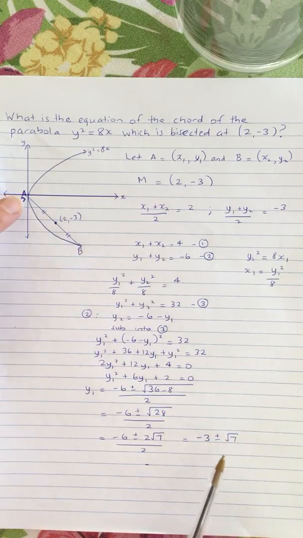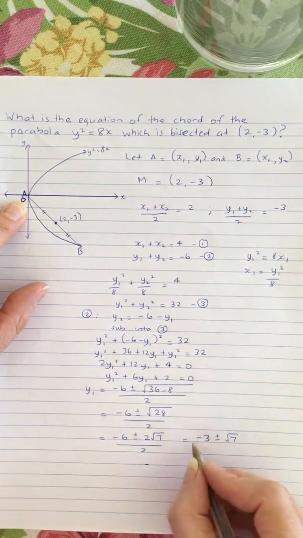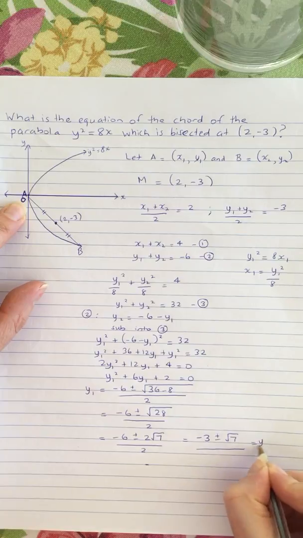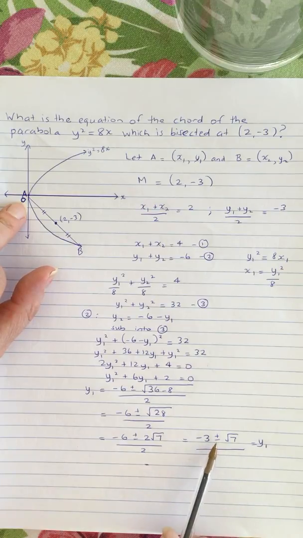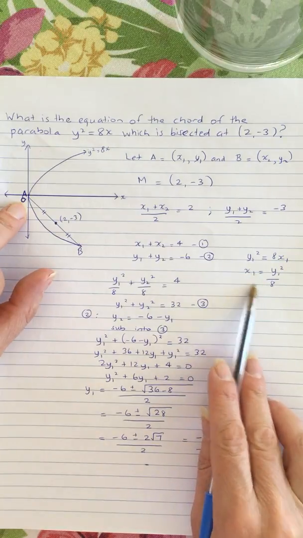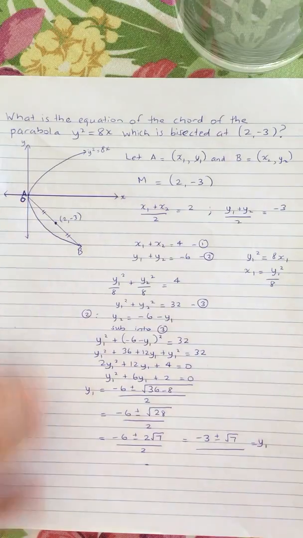So we're just going to write down y1 is that. So we have our y1 value. Let's now find our x1 value by substituting this into here. There's x1 equals y1 squared over 8, so we need to put that into there. I'm going to do that on the next page.